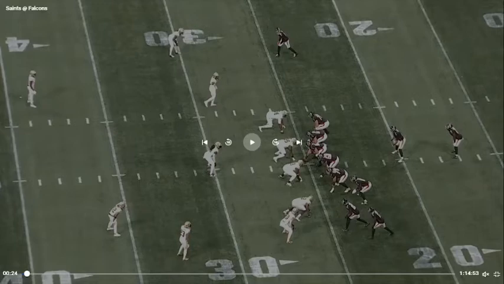This is a read option play. Now, I'm going to put this at the front because this is going to be something that I reference in multiple plays throughout. It's not as big a factor in this play, but I just wanted to go ahead and set the information out there. So I'm going to be referencing the Mike linebacker a lot, and the Mike linebacker is just simply the middle linebacker in a given formation.